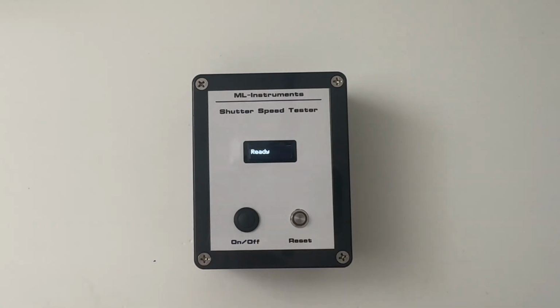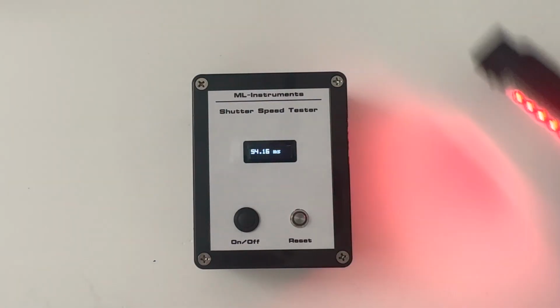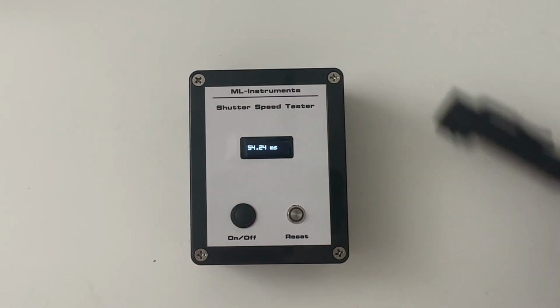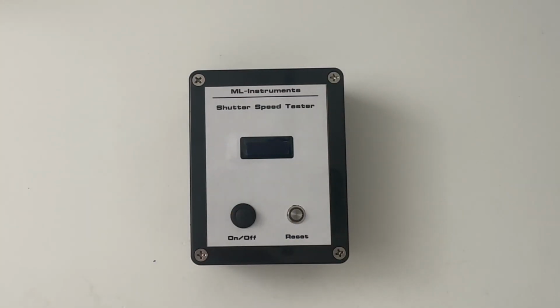I have this flashlight with a blinking mode, so it's convenient to use that to test. And 54, and I get usually consistent readings. Here we go, 54. Alright, it's working. Done. Now I can put this device to good use.